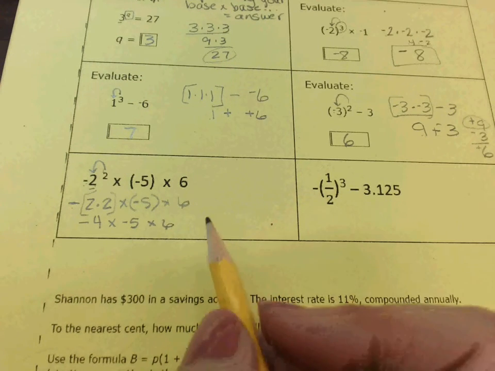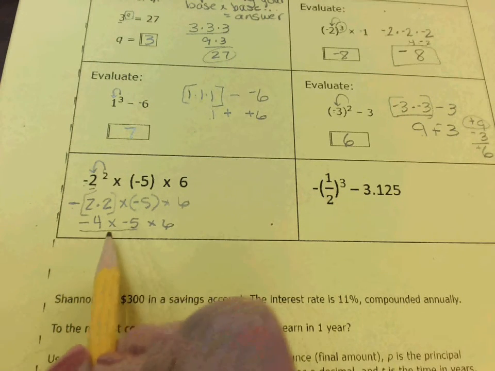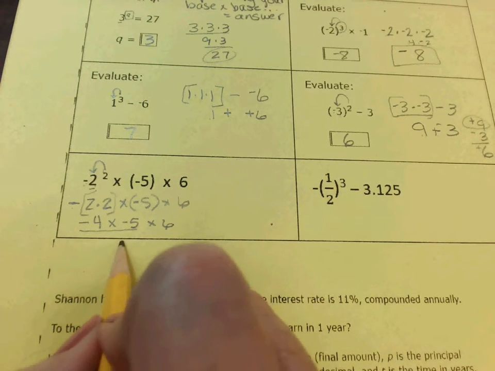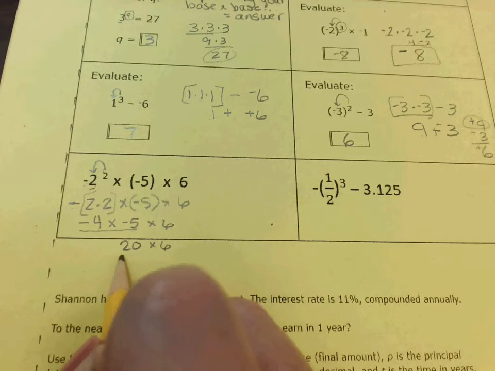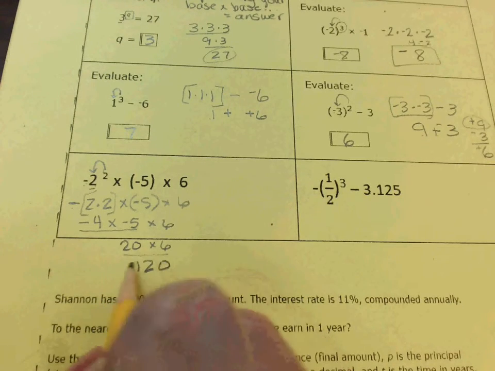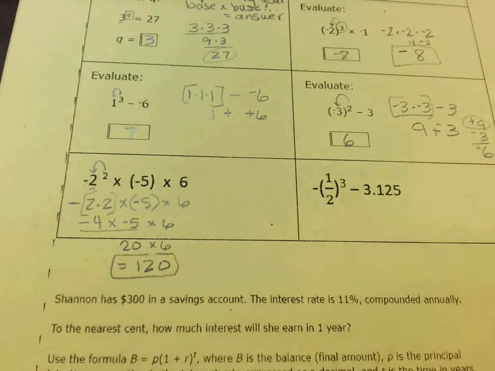Now what? That's right, left to right. Negative 4 times negative 5, and 20 times 6, 120. Okay.